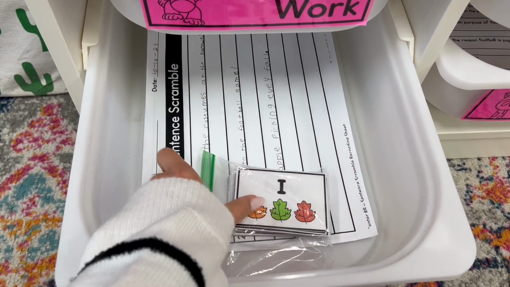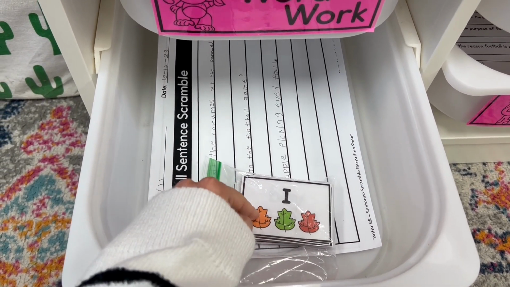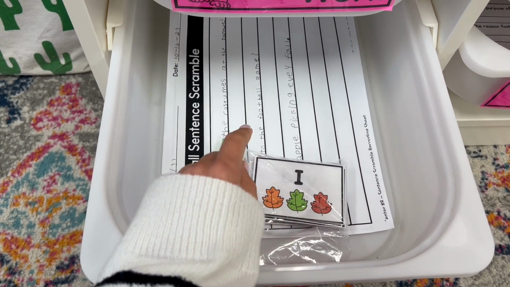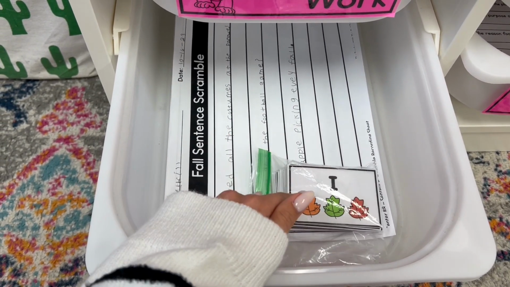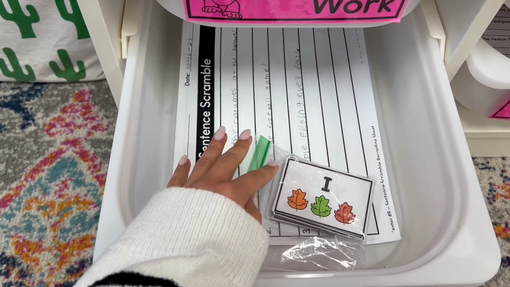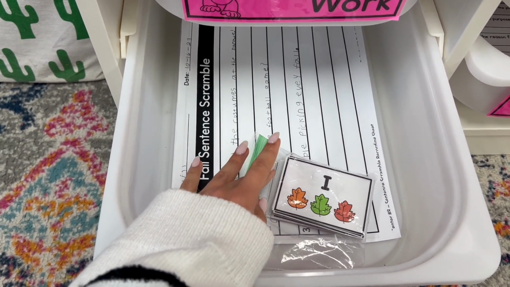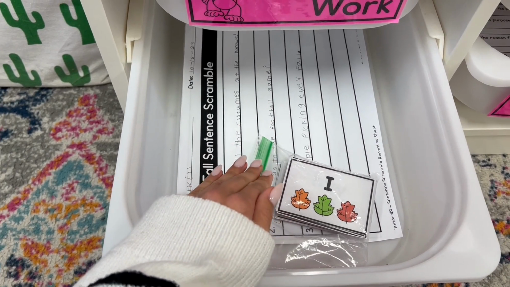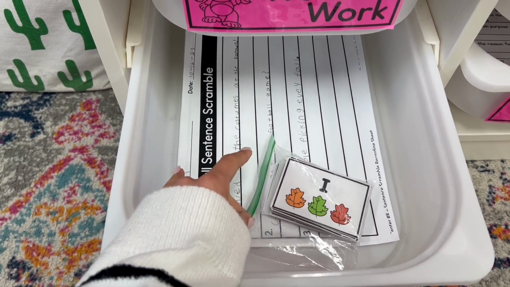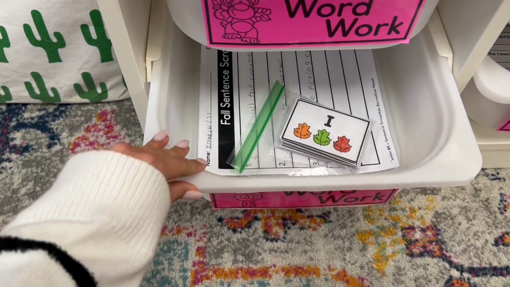So one sentence might be about leaves. Students find the 6 or 7 cards that have leaves on them, and then they put those words in order to create a sentence, and then they write it down on their recording sheet. There is a sentence about football, so they're going to find all the cards that have footballs on them and then put those words in the right order and then copy it down on their paper. So this is what my higher groups are doing this week.